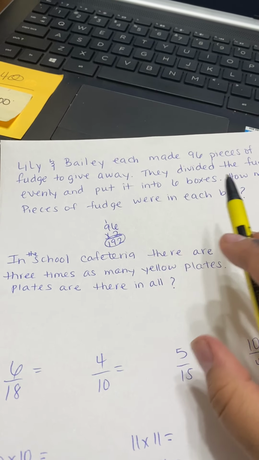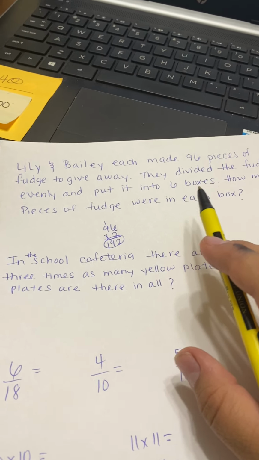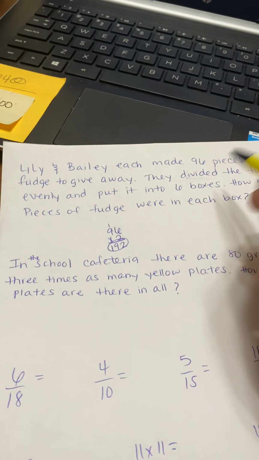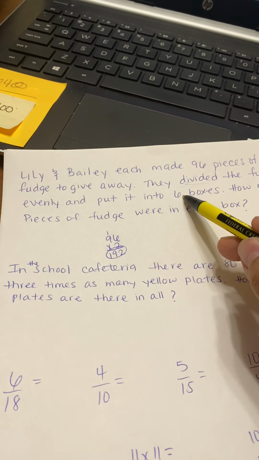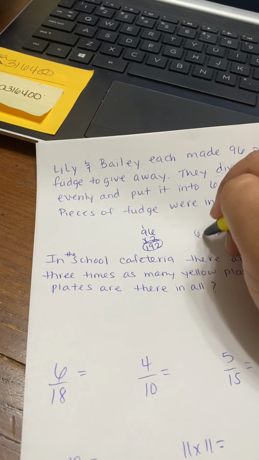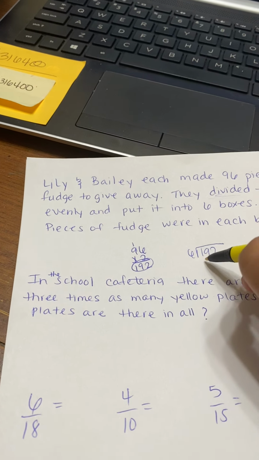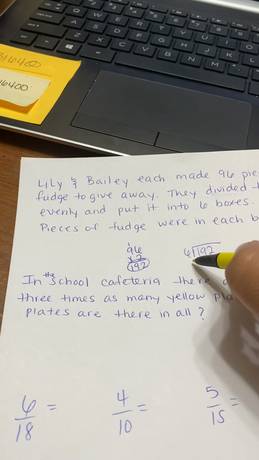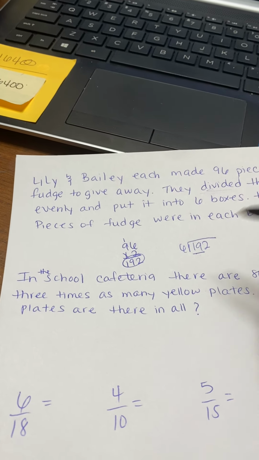Now it says they divided the fudge evenly and put it into 6 boxes. Our clue word here is divide. We're going to divide the answer we just got into 6. So, 192 divided by 6. We look at the first number, which is 1. 1 is smaller than 6, so we can't divide into that. So we have to use 2 numbers, 19.